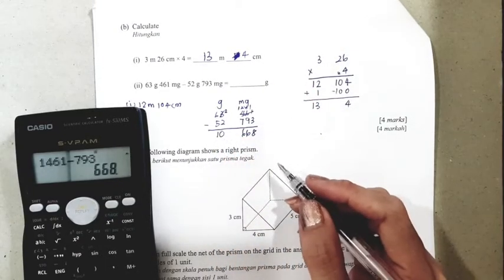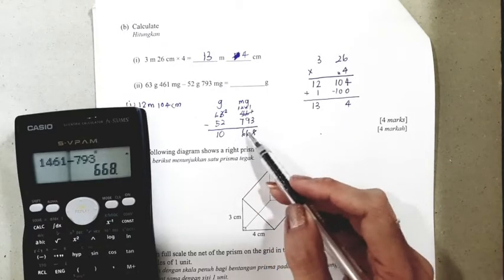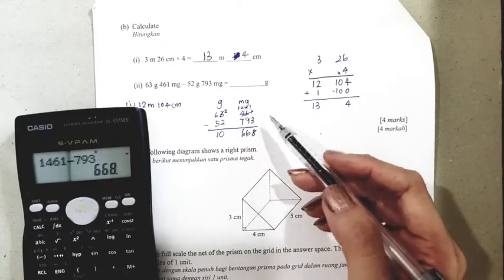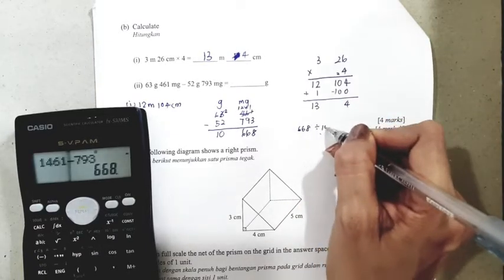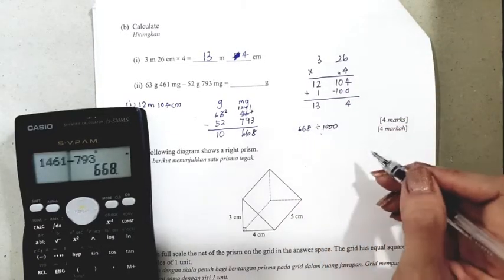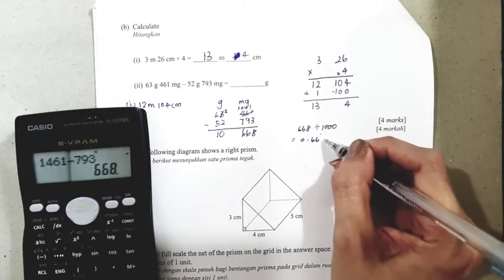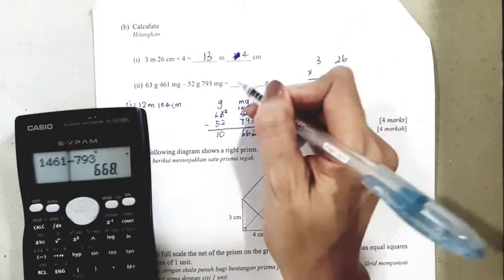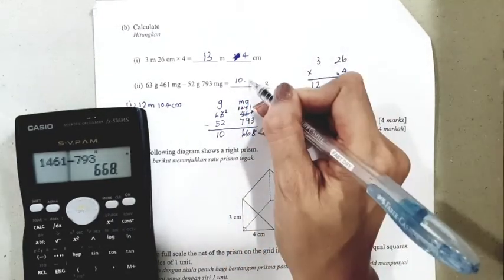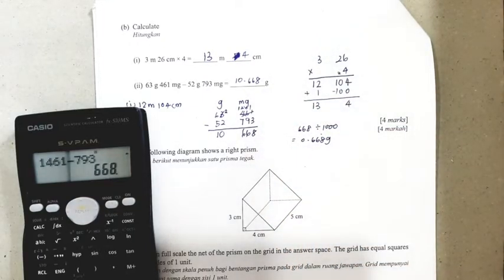Now everything has to be changed to gram. Now this is not even a gram, therefore if we were to change it, we have to take 668 divided by 1000 so that we can convert it to gram. That will be 0.668 gram, plus the 10, so we will have 10.668 gram as our answer. Okay, next.